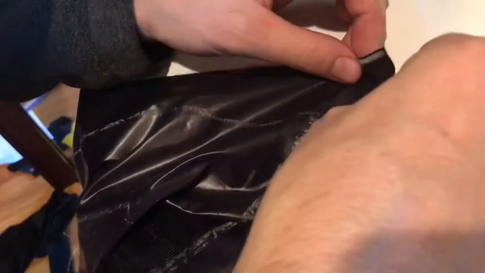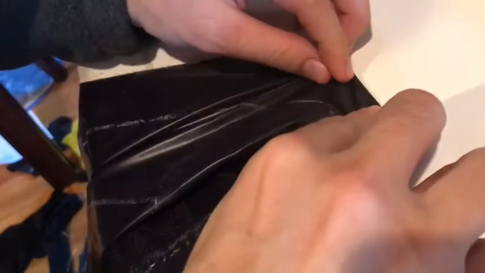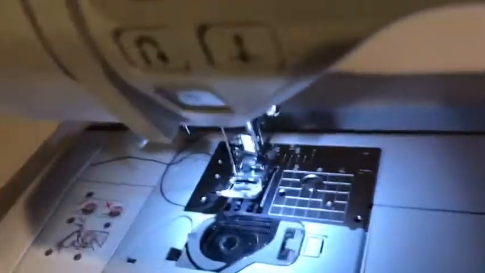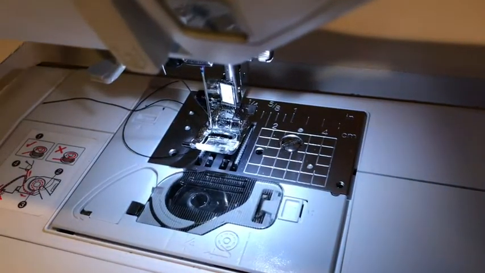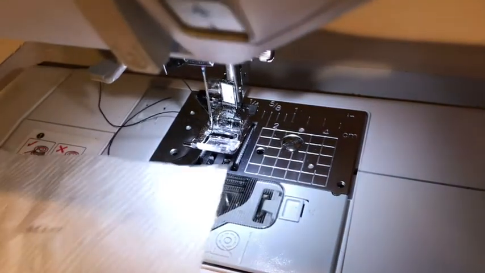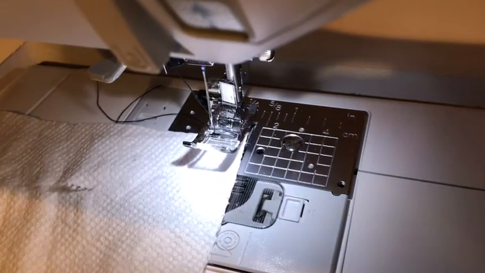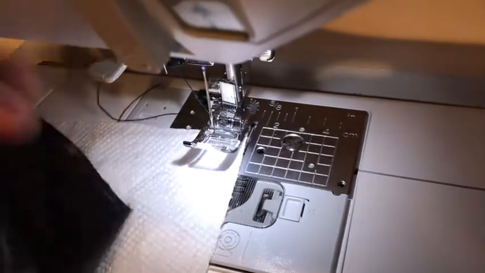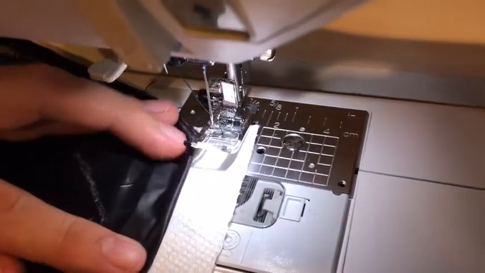Just to show you that in real time, take the corner, fold it down once, twice there, set that up, keep it held, come over to the machine, see if I can rotate my camera here to show you that. Okay, and you've got your tissue paper over your fabric like this.